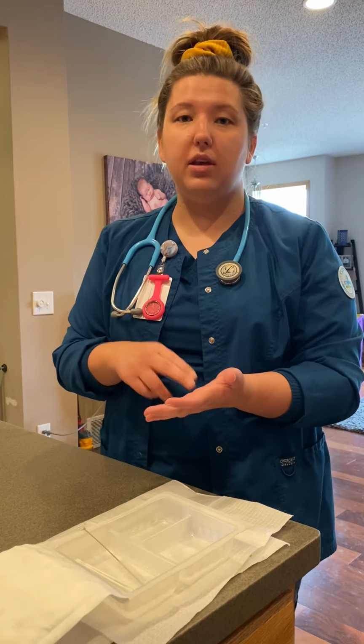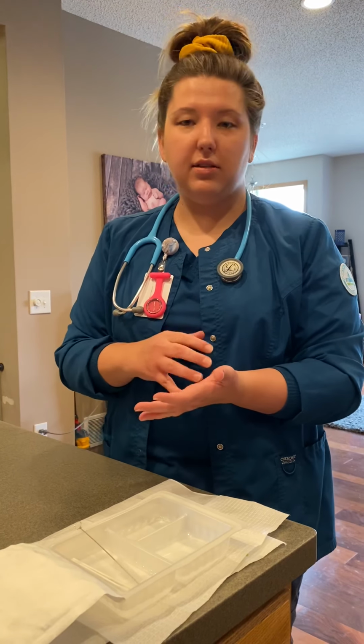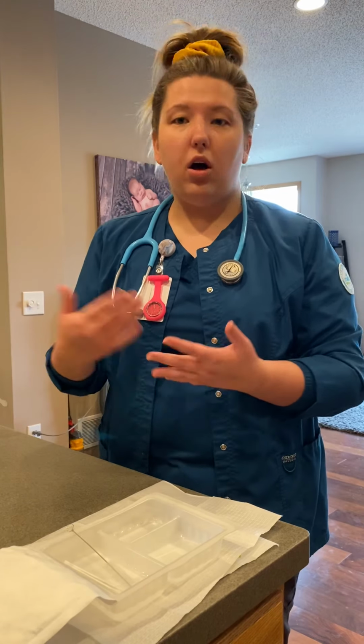I'd want to note the color, consistency, odor, and amount of the drainage from the dressing, also noting the size of the trach and everything like that. So that completes my skills. Thank you.